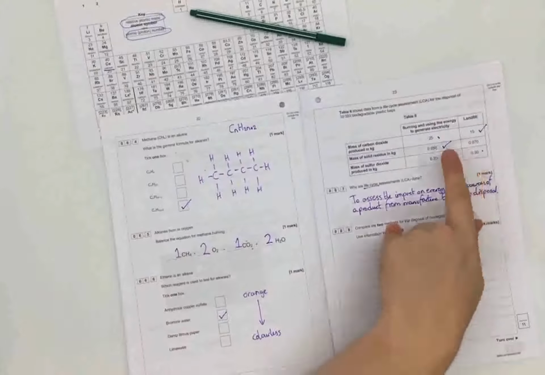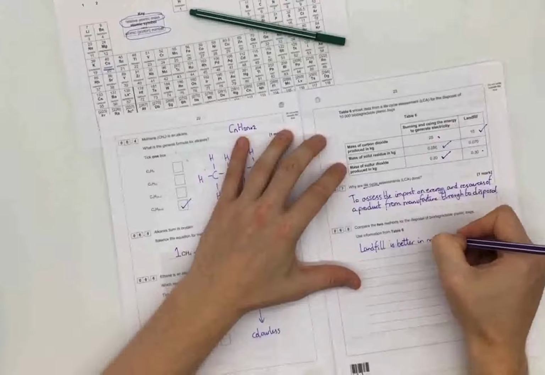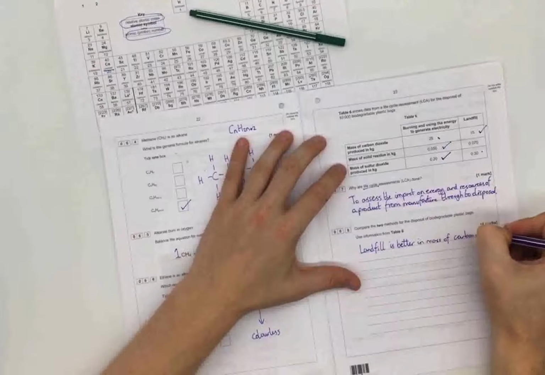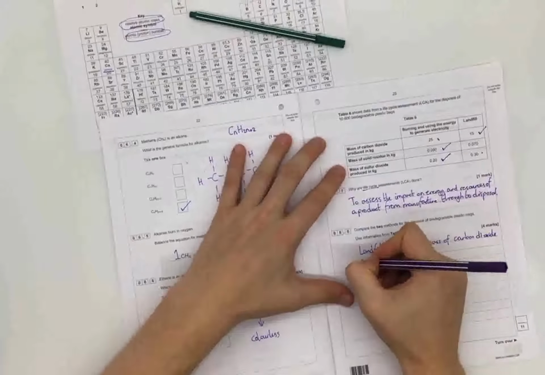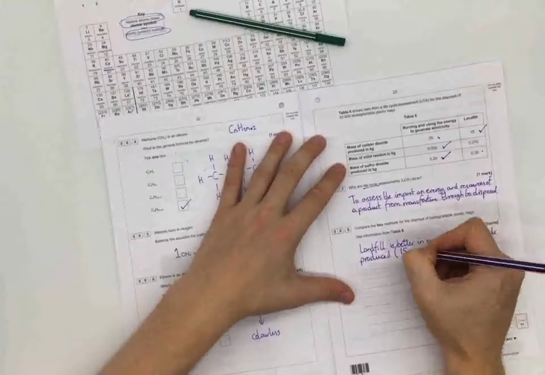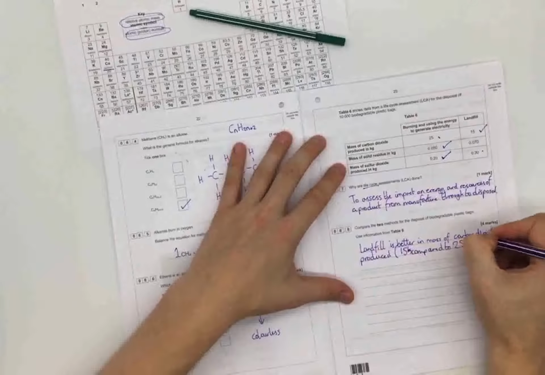Okay, so first of all, you can say landfill is better in mass of carbon dioxide produced, which is 15 kilograms compared to 25 kilograms.